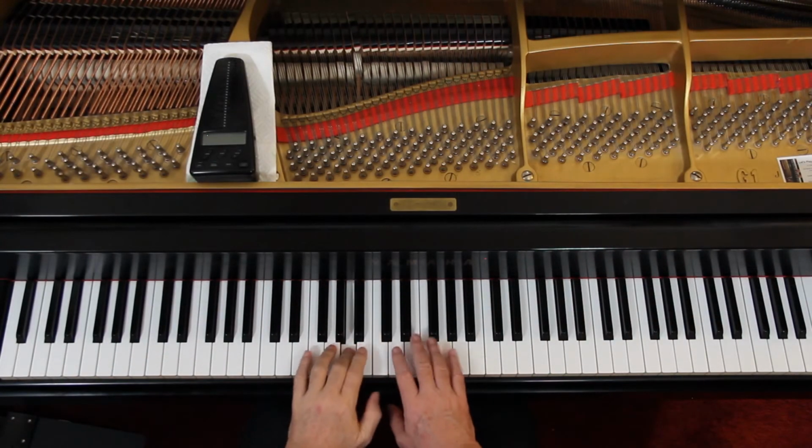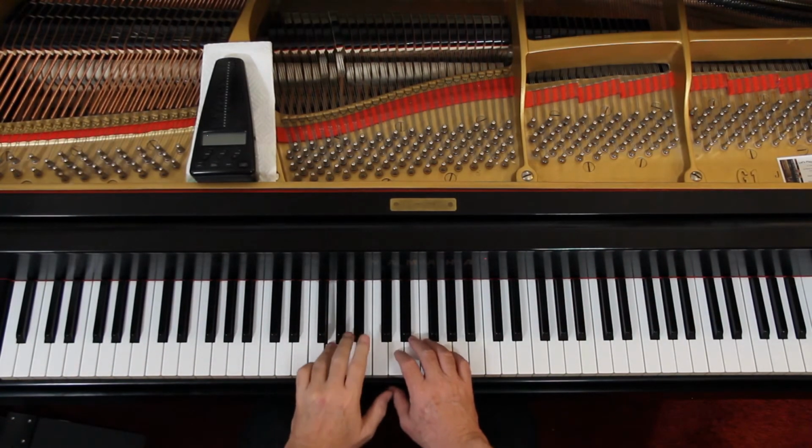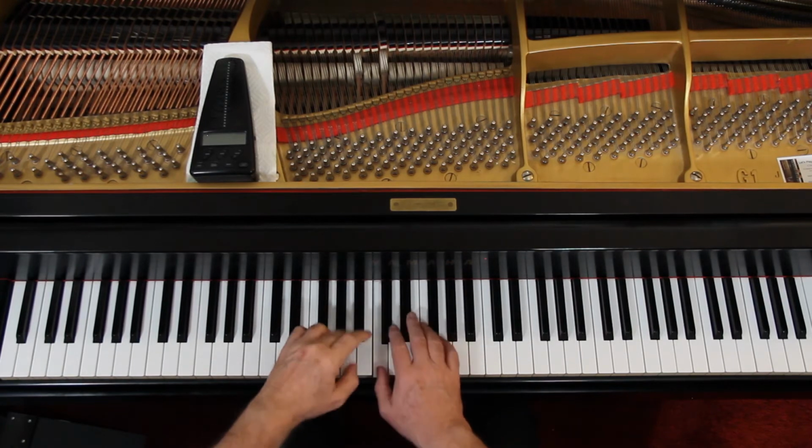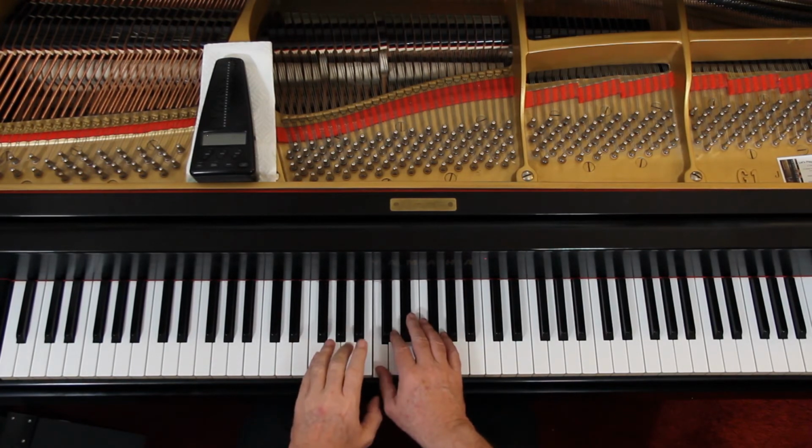1, 2, 3, 1, 2, 3. 1, 2, 3. Don't force it. Feel it, and you'll play it as you feel it. You get to know the piece well enough that you can be comfortable enough that you can actually start feeling the music, and that's where the magic happens.